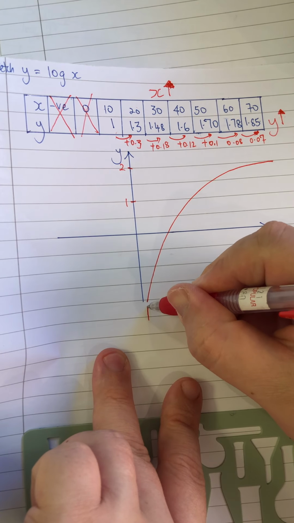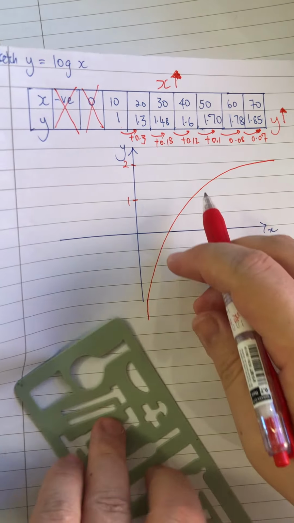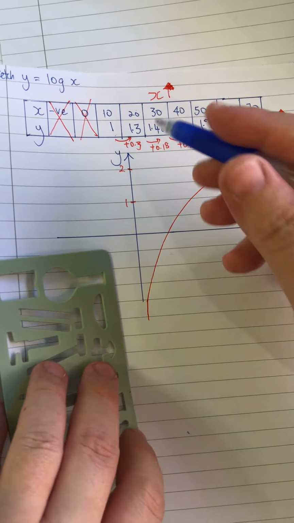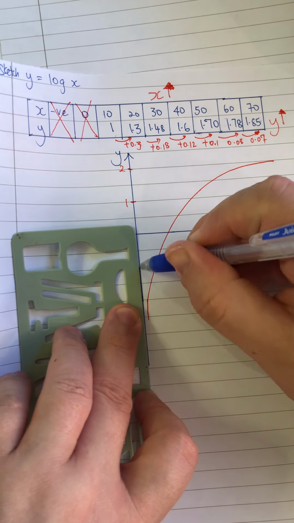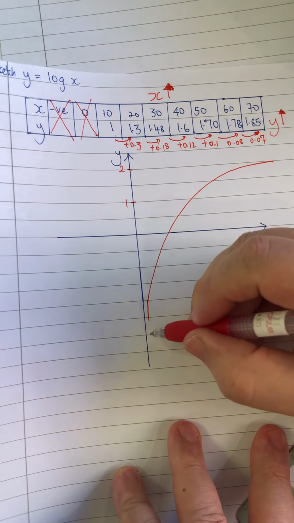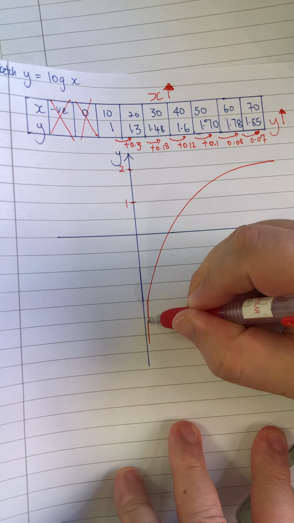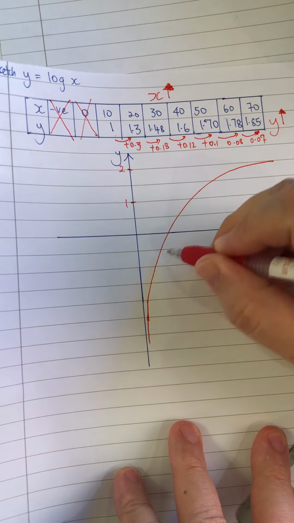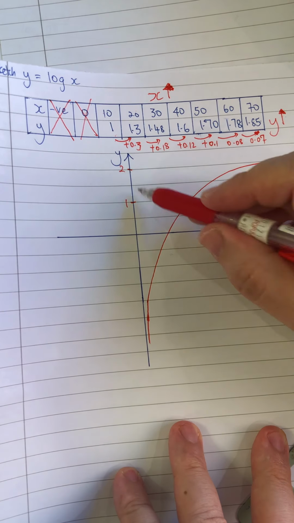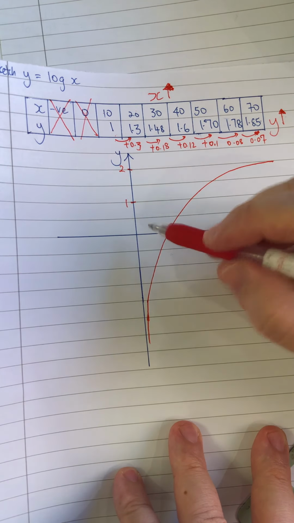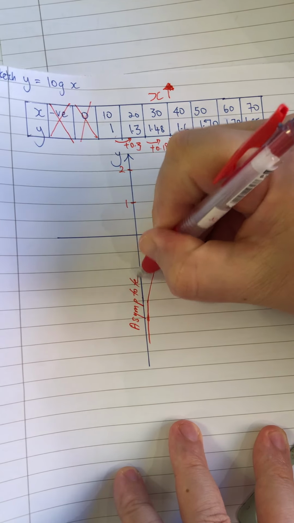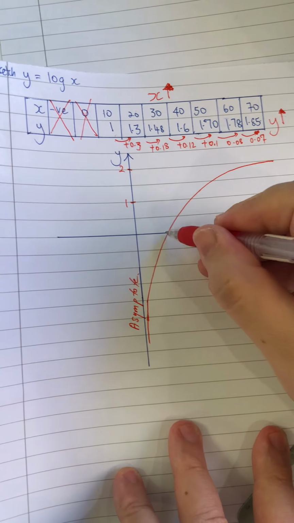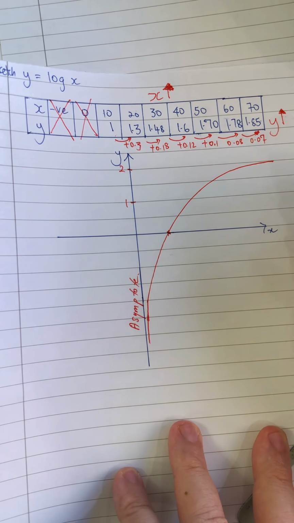And the very important thing that you must show is that this y-axis is the asymptote, meaning you go closer and closer and closer, but you will never touch the y-axis here. Okay, so this is an asymptote. Okay, and can you work out what this value is?